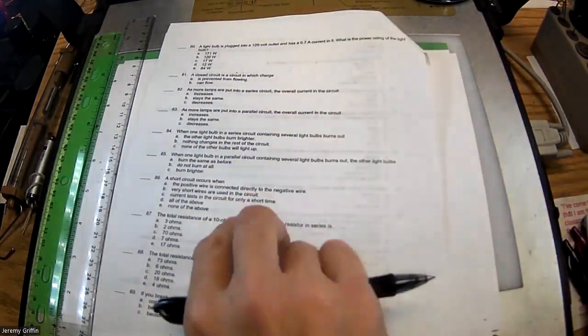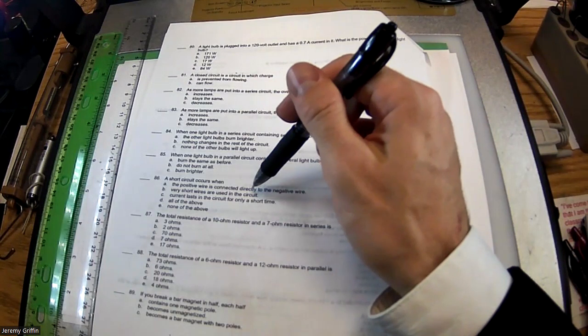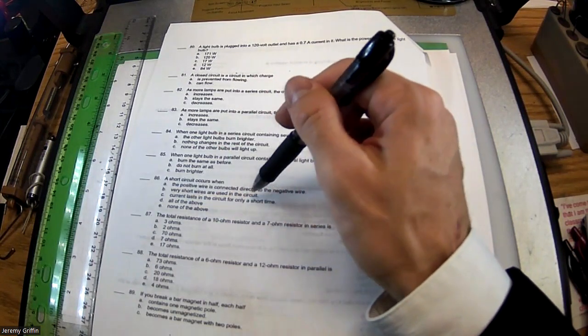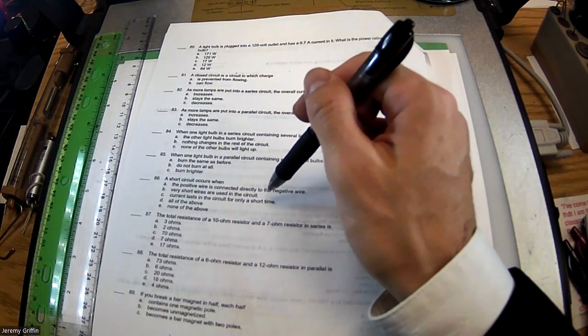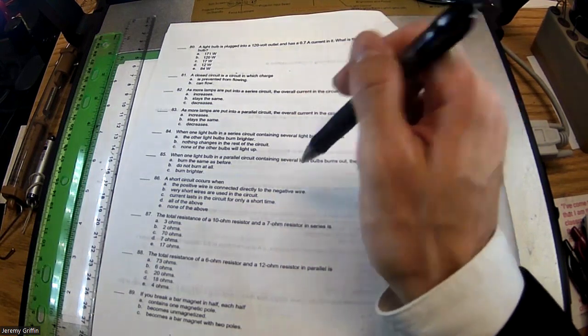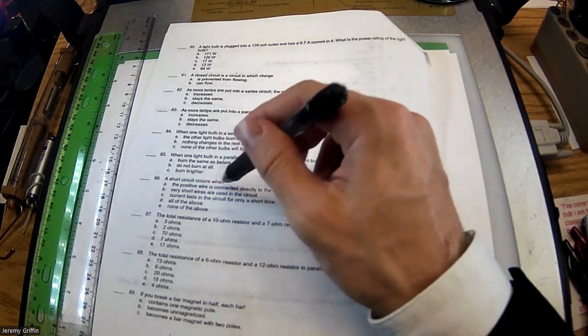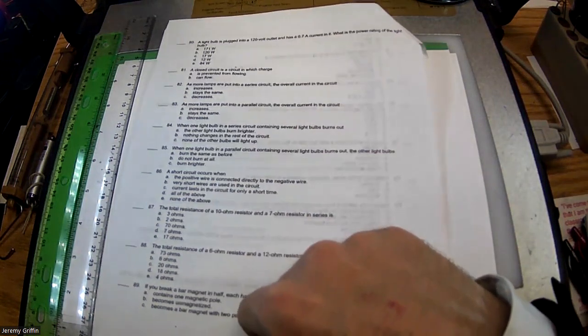Okay. Let's check the other choices real fast. Very short wires are used. Nah, not really looking for that. Current lasts only for a short time. Okay, not quite what we're looking for either. Okay, so guys, go ahead and just choose the one that says positive connected directly to the negative. Okay, that's what we care about.